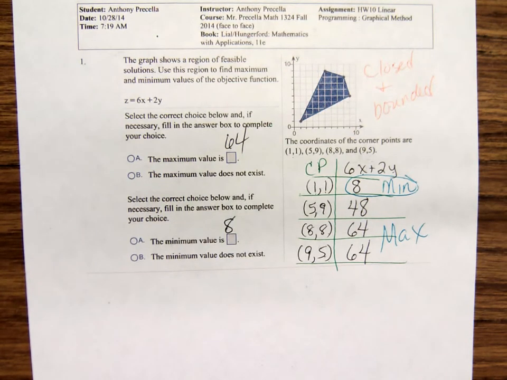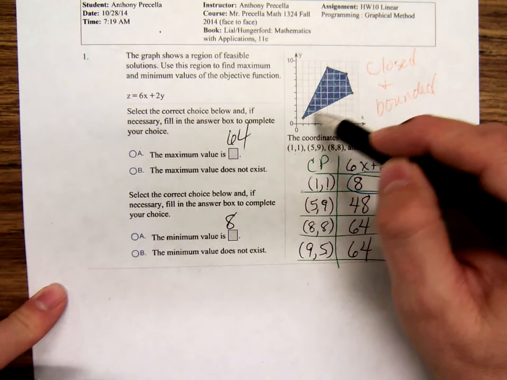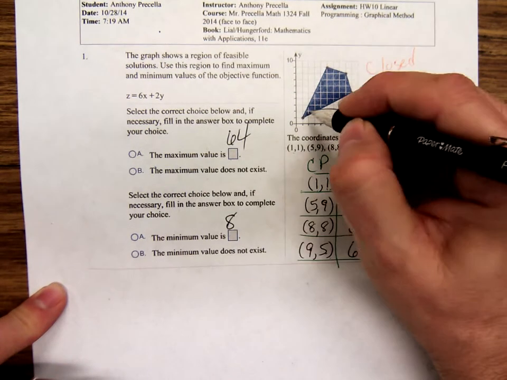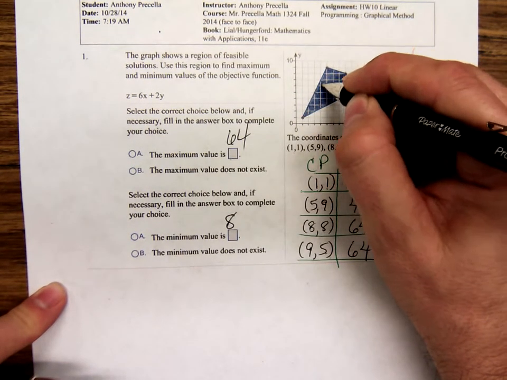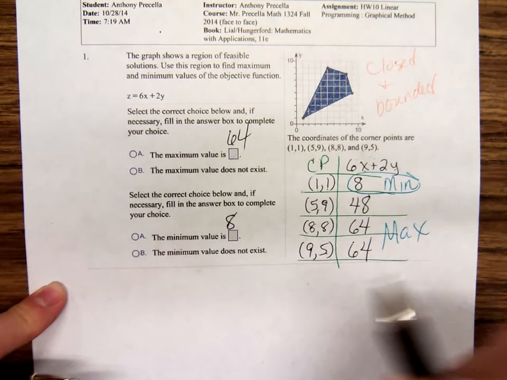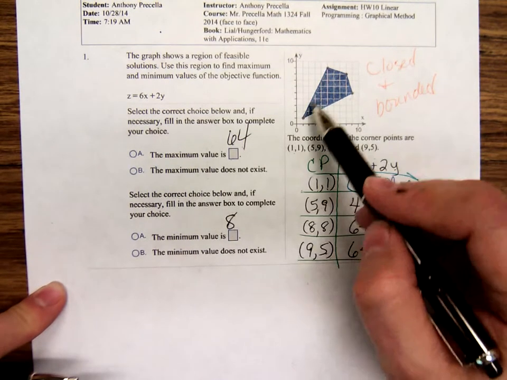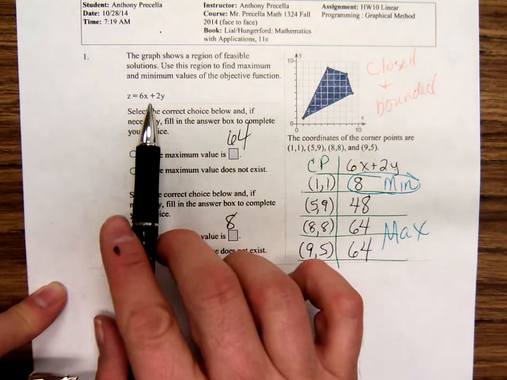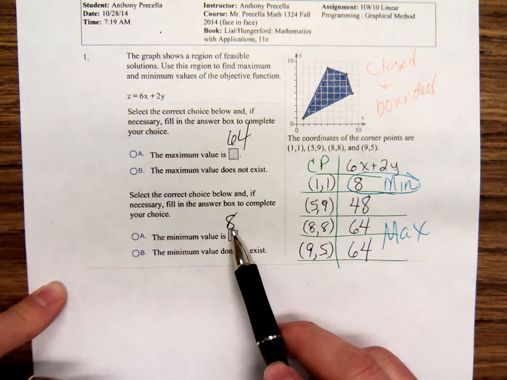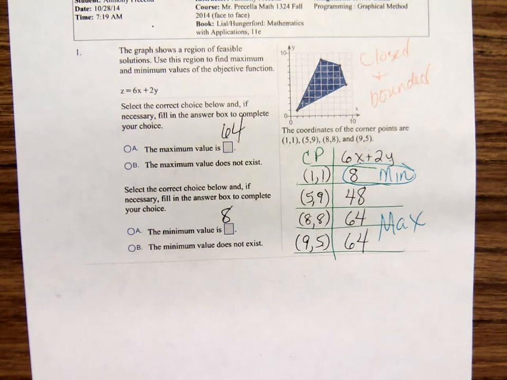Now this is actually very, very significant. Given these constraints right here, would it be possible to get a 65 here? No. Imagine all the ordered pairs. Can y'all imagine that there's a lot of dots in here? All the ordered pairs in this shaded region. If you took them and plugged them in, you'll never get a number bigger than 64. What about a number smaller than 8? Given these constraints, could you ever get this function here, 6x plus 2y, to equal 7? No. The smallest it'll ever be is 8. The biggest it'll ever be is 64. Okay? And we're going to see some nice applications of this before it's all over.